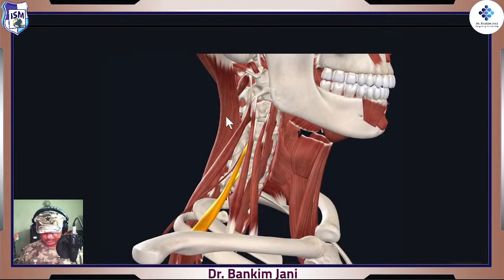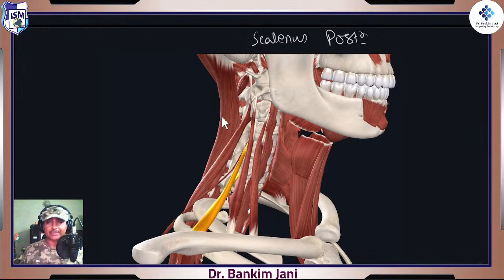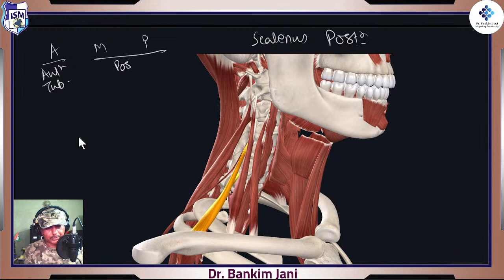Moving on to the third one now, say this one, right? So that is scalenus posterior. Now the scalenus posterior, we said that anterior, middle, and this is posterior. Anterior was on the anterior tubercle, correct? So then what about this? Both of them, they are on the posterior tubercle. This was C3 to C6.